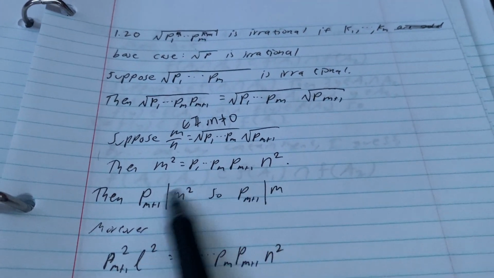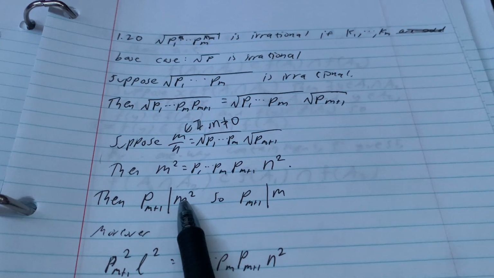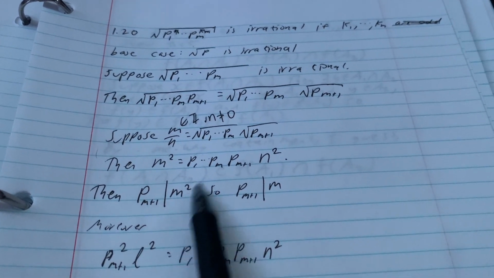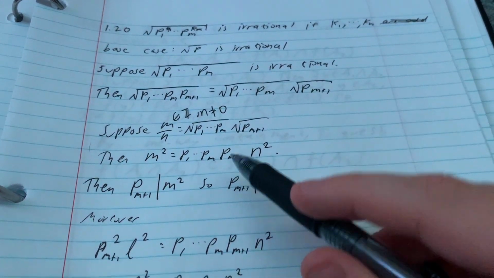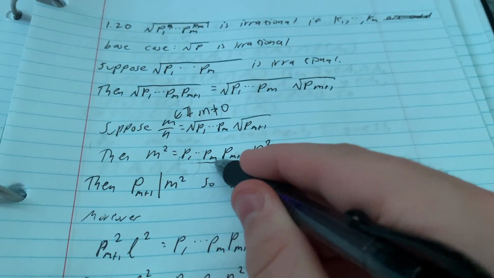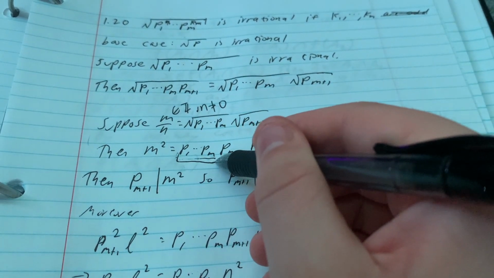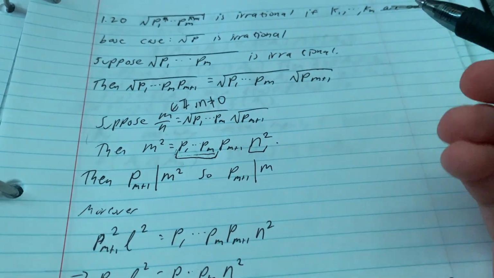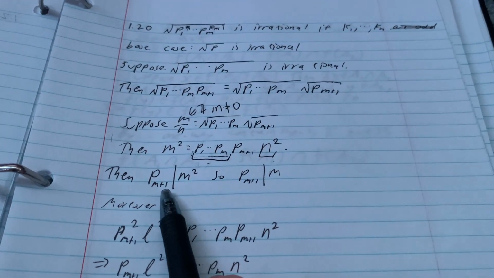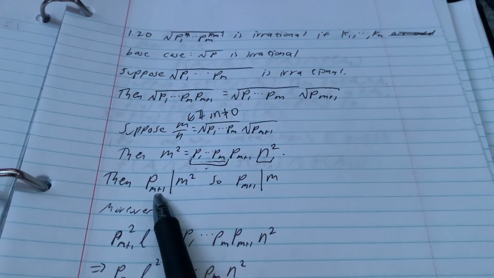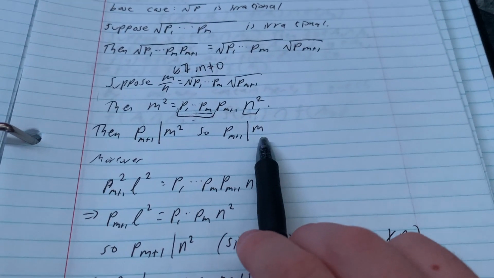Then p_{m+1} divides m squared, because there's a whole number you can multiply p_{m+1} by to get m squared. There it is. It's this times this. Since p_{m+1} divides m squared and p_{m+1} is prime, p_{m+1} also divides m.